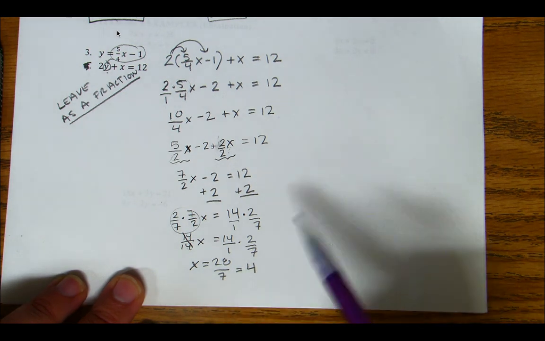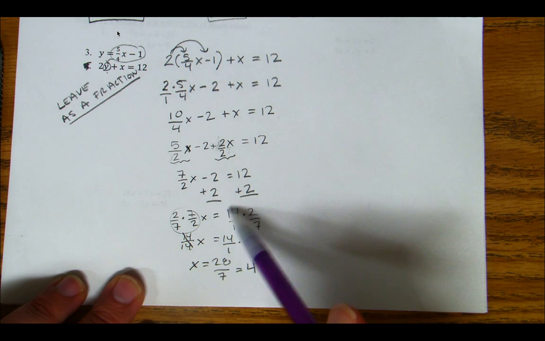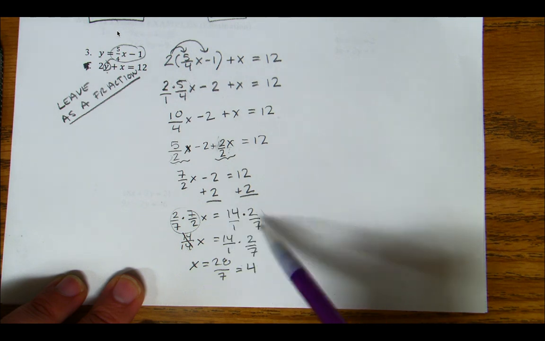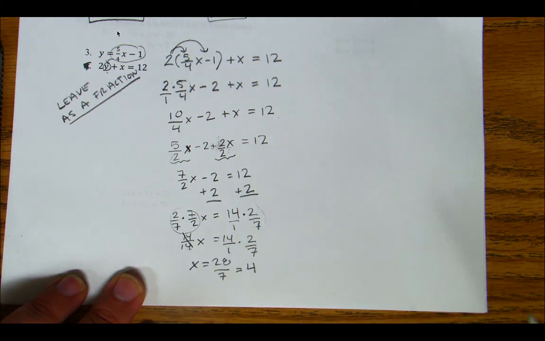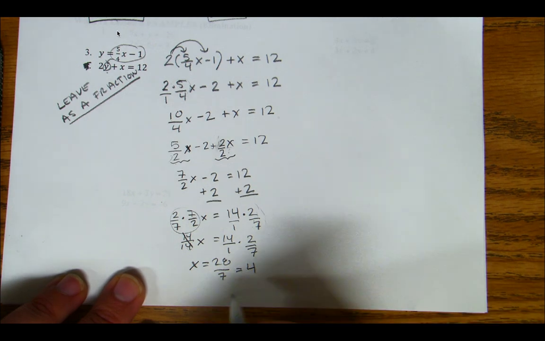The other option, again, is that some of you might be able to simplify just by looking at it. So you might be able to easily go from here to here and skip this step too. That's also okay. So long as we can all see your work, we're totally fine with it. So we are left with x equals 4.